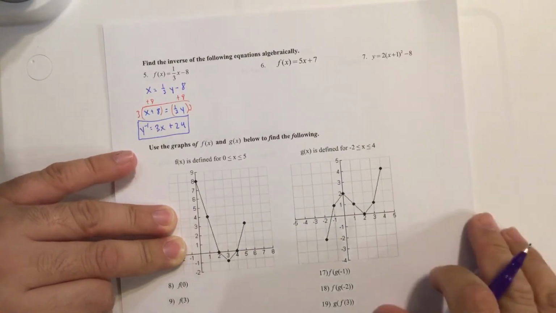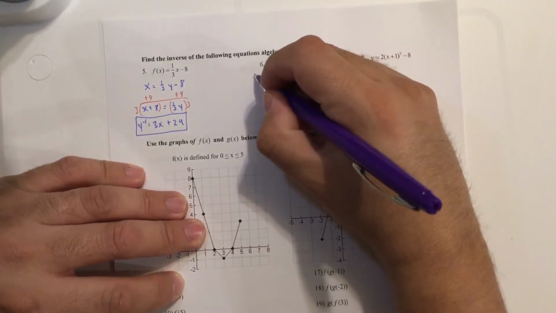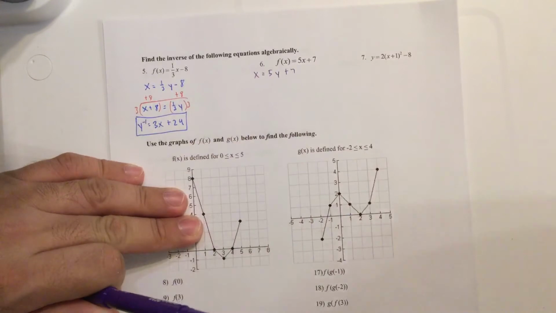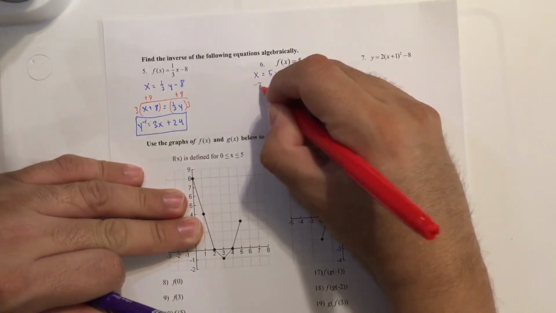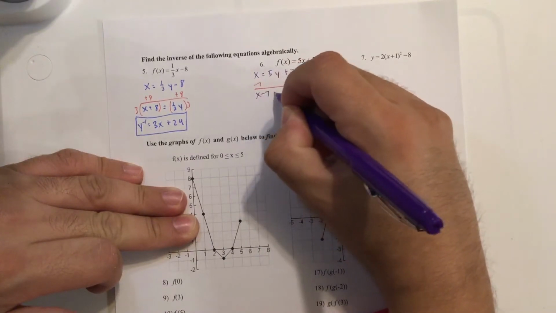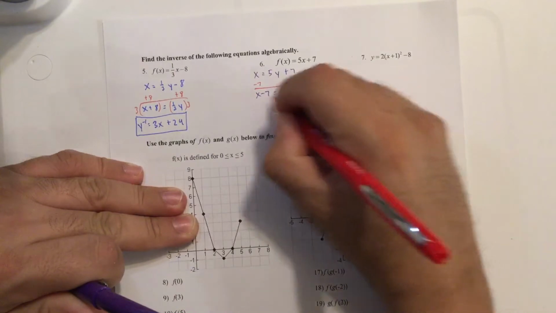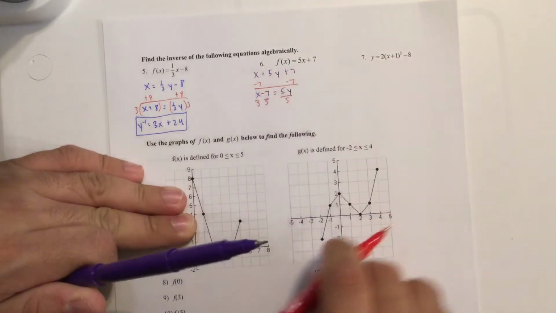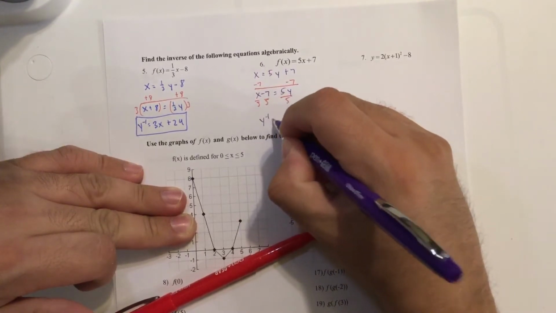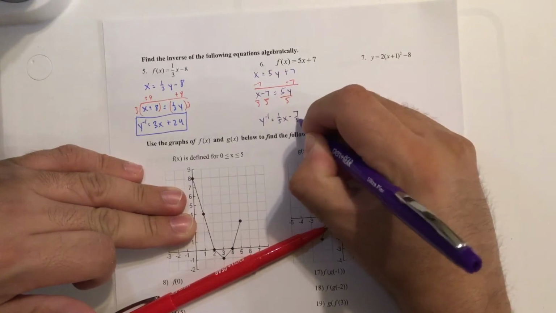All right, for number 6, same process. First, we're going to switch x and y. First, we add or subtract, so we're going to subtract the 7. So x minus 7 equals 5y. Multiply or divide, so we're going to divide by this 5 here. And so 5 divided by 5 is just y, so the inverse of y is equal to 1/5 x minus 7/5.